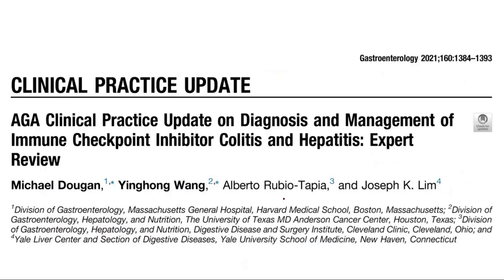And if you want to know more about GI-related toxicity, there was an expert opinion update published in Gastroenterology in March, just about 3 or 4 months ago. And one of the lead authors is Dr. Wan from MD Anderson.